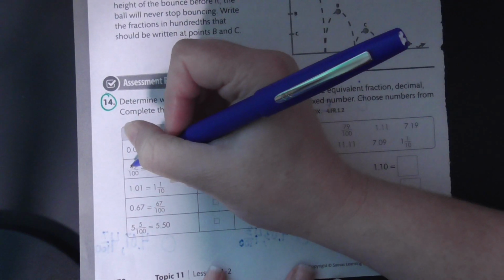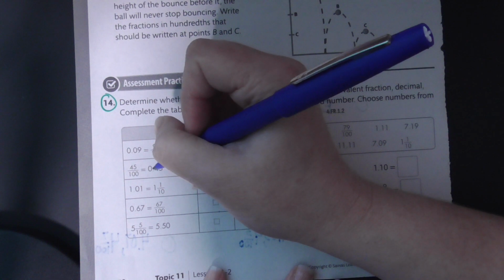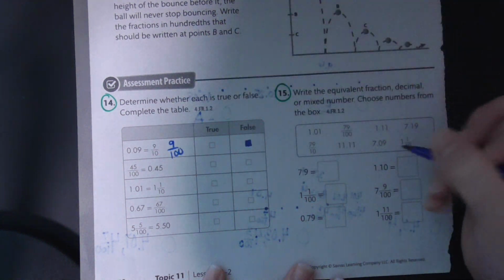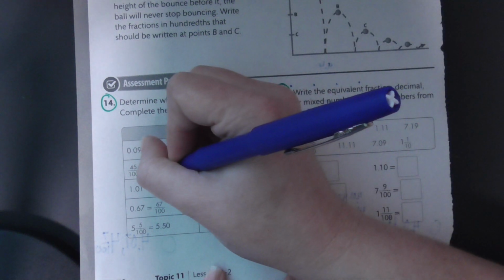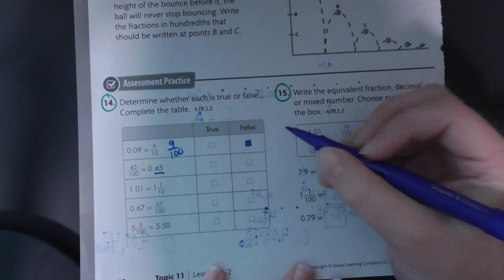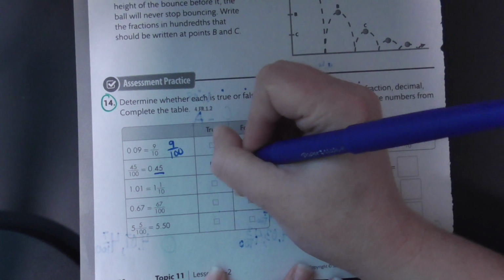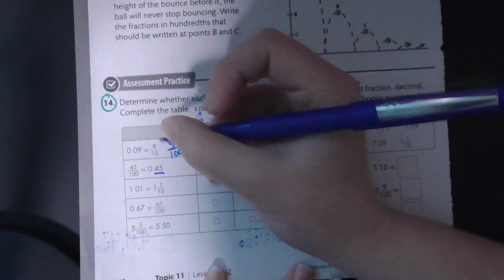Okay, the next one we have 45/100 is equal to 0.4500. That is correct because we have two place values to the right of the decimal. So this would be equal to 45/100. This is true.